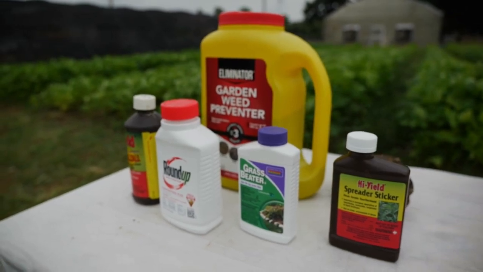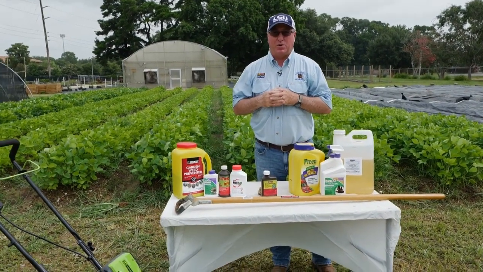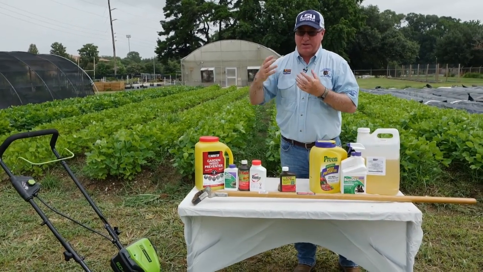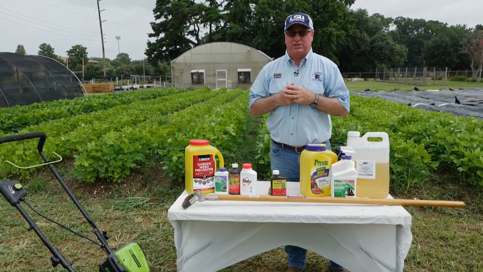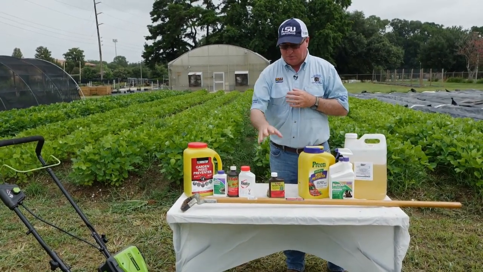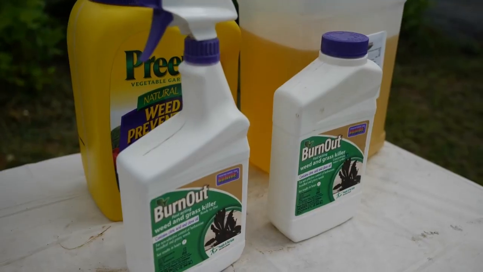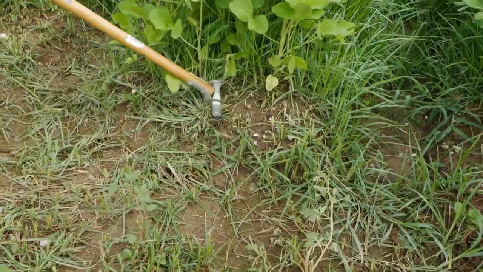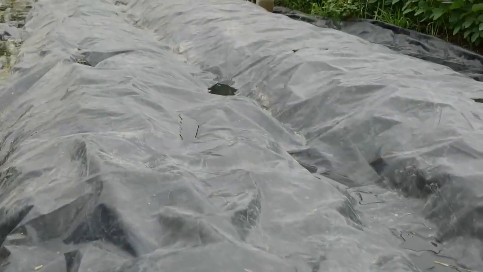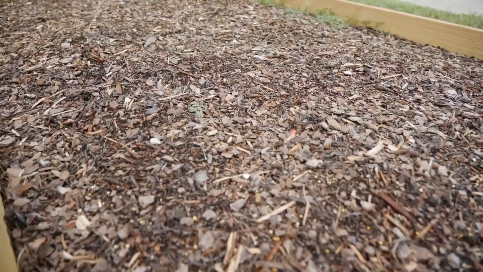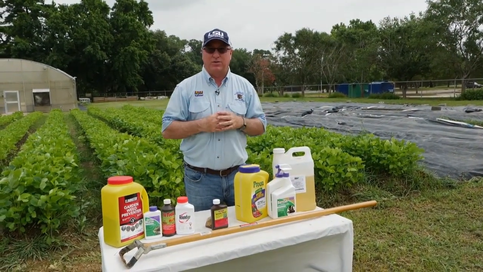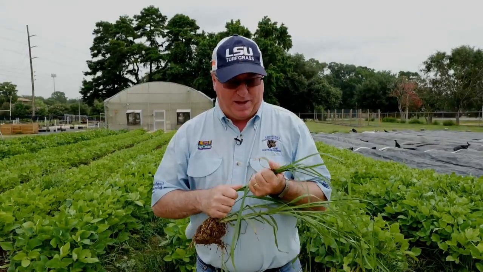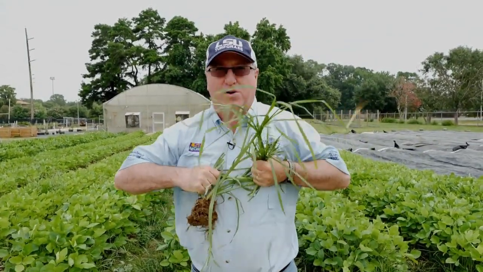So we talked about several different methods for managing weeds in a vegetable garden, and you're probably going to end up using multiple methods together, implementing all of these methods as best you can. We have herbicides, hand removal, hoeing, tillage, and plastic culture, different kinds of mulches. It may take all these methods to really control the weeds, depending on your operation or your vegetable garden. So that's a little bit about how to take care of the weeds in your vegetable garden. This is Ron Strahan with the LSU AgCenter.